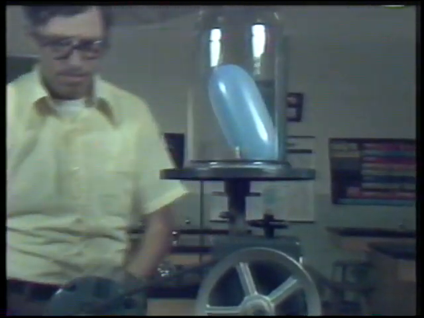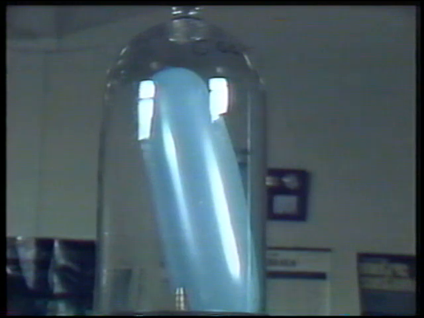A gas is a fluid that takes the shape of its container and expands to fill the container completely. Changes in temperature, pressure, and volume occur in a confined gas with a definite relationship between all three characteristics.